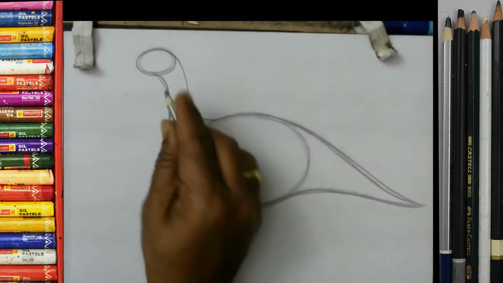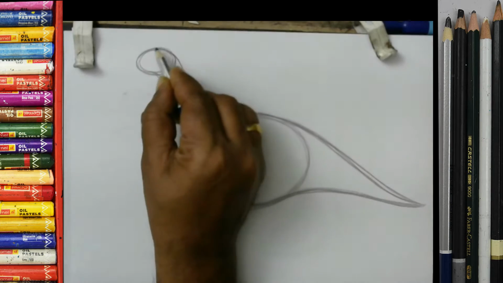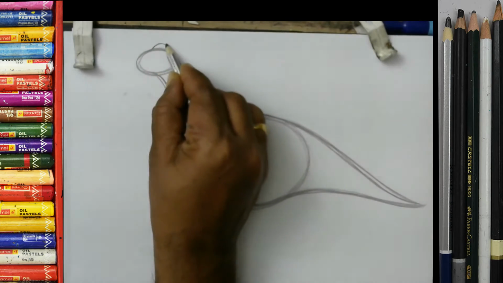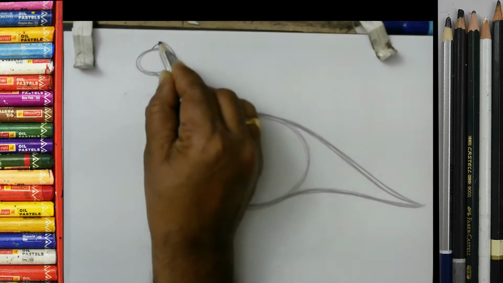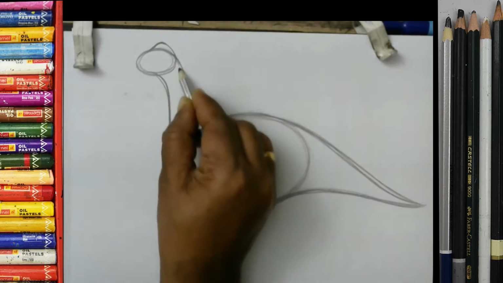So now I can finish the heat. So what I do for heat, I make one line like this. In heat, I just add something like a line like this. Okay.